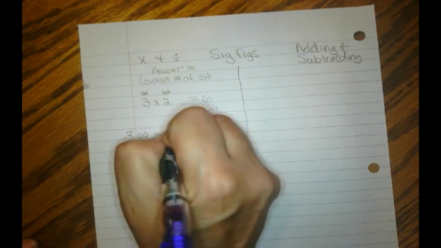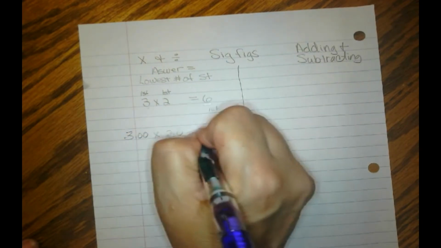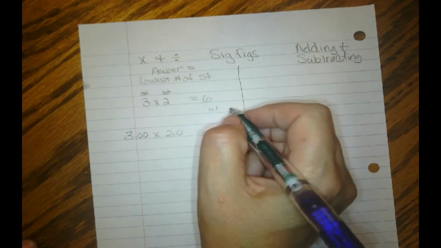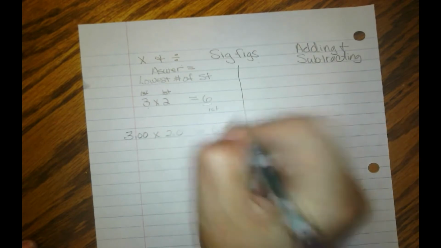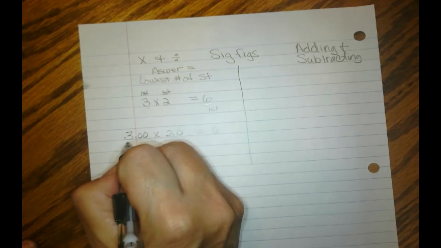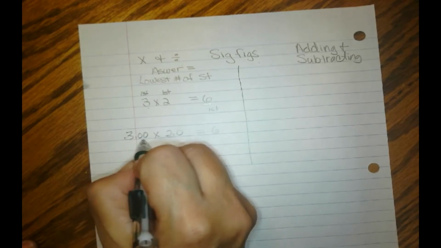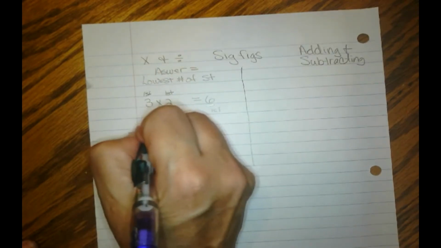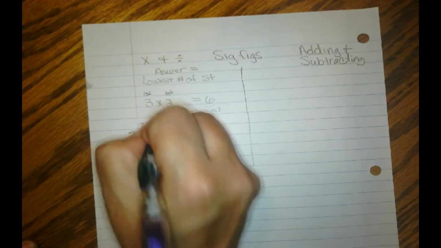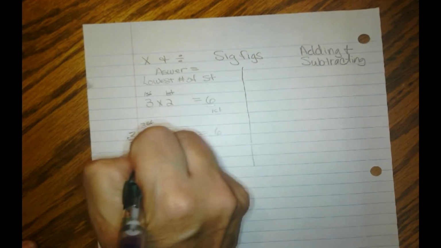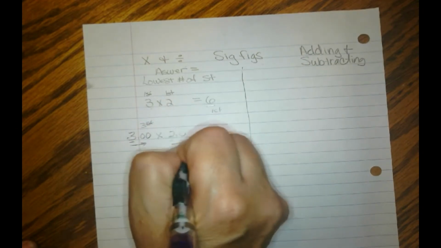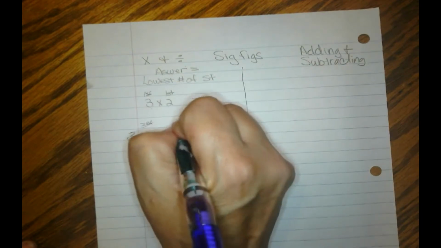3.00 times 2.0 equals, well, we know 3 times 2 equals 6. Let's put our significant figures above our numbers. 1, 2, 3 sig figs. Why? Because my first non-zero number and everything to the right counts. First non-zero number and everything to the right counts. This has 2 sig figs.